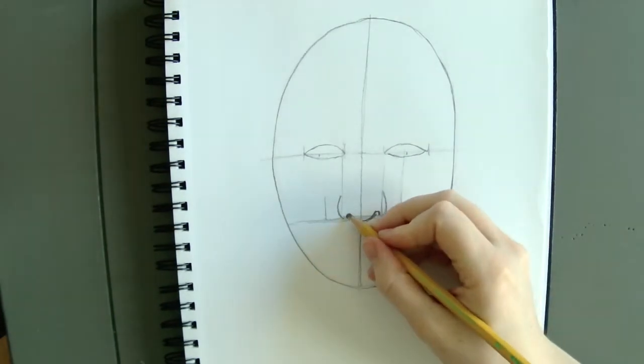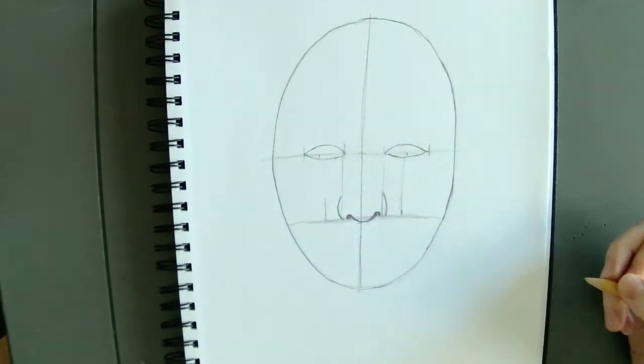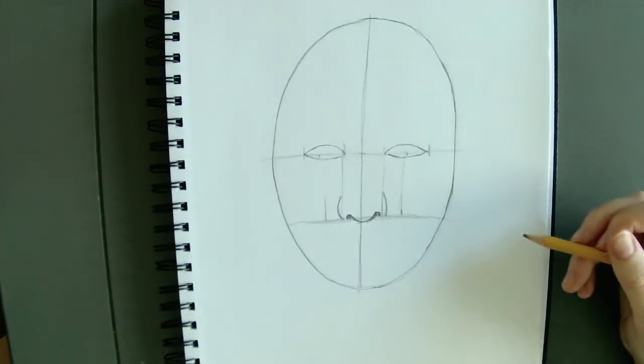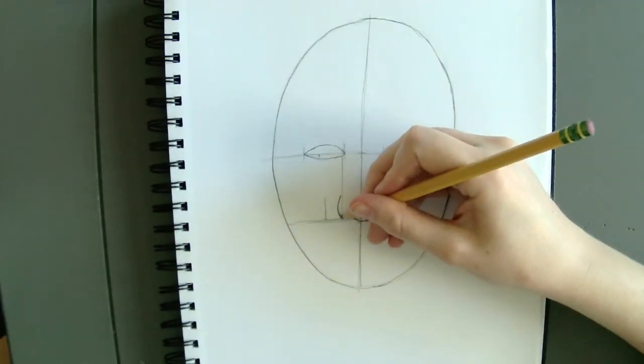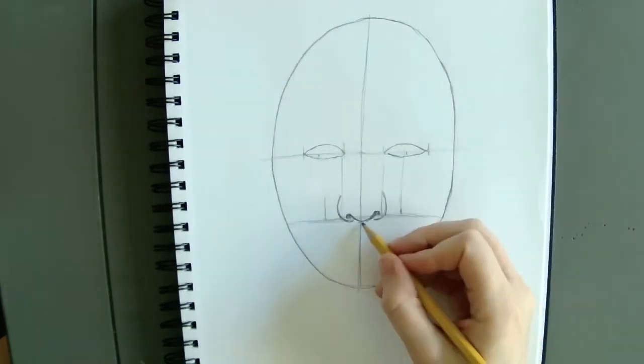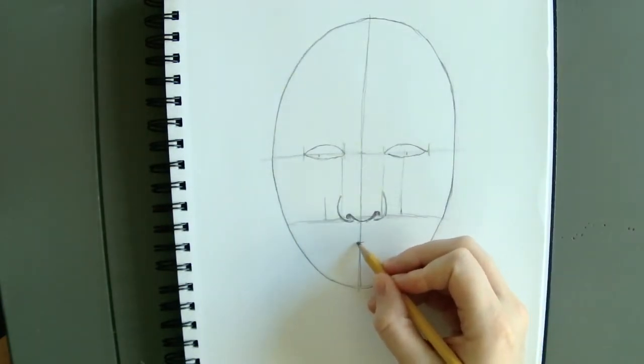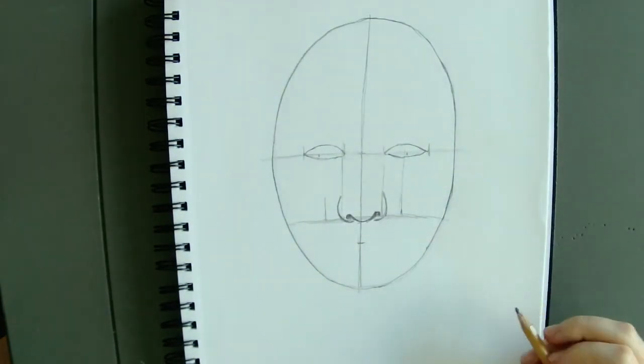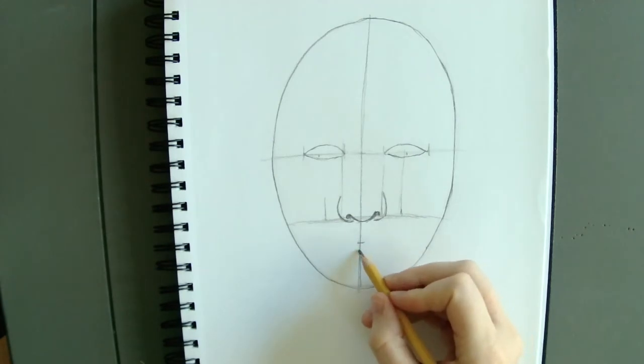If you feel like I'm going very fast on the facial features, it's because I made a video last week outlining exactly how the facial features are laid out and really going slowly and explaining it several times. But today's video is about proportions, so we're taking those features and putting them in the right places.